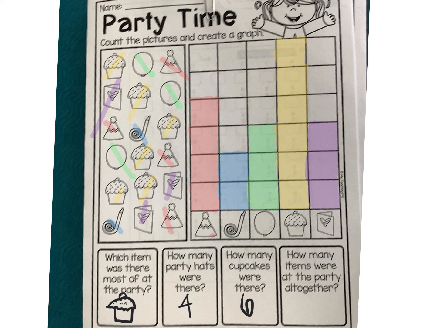And how many altogether? So I want you to think, how would you answer this question to find how many items were all together? What would you do? Yeah, you could count either all of the things in this box, or you could count all of the boxes that were colored over here.